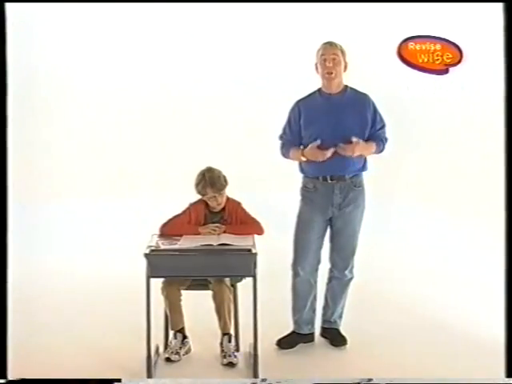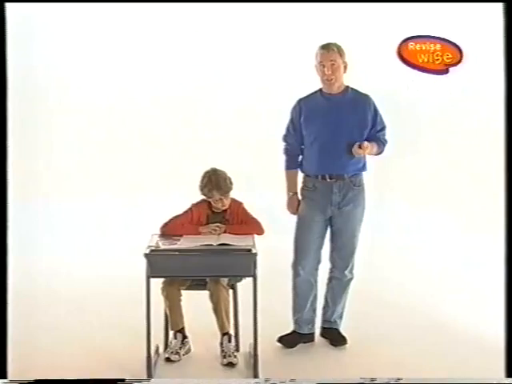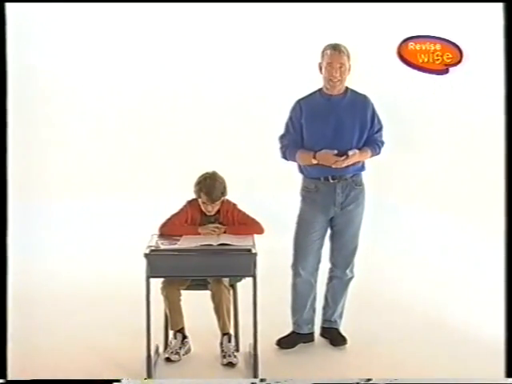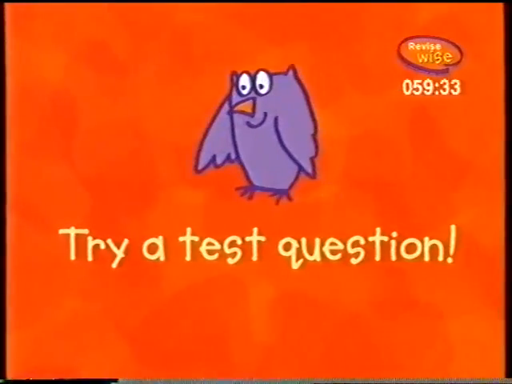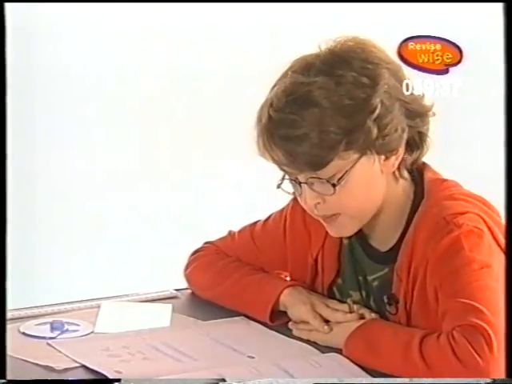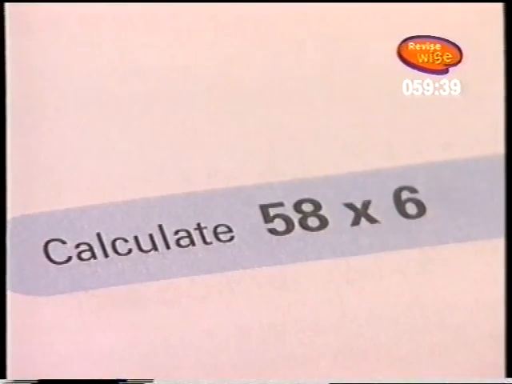In this unit, we're looking at multiplication to help you make the most of what you know when you come to do your Key Stage 2 maths tests. What's the best way to work this question out? It says, calculate 58 times 6. That's multiplication, all right. Multiplying numbers is something we do a lot in maths, so over to our maths team to remind us what it means.